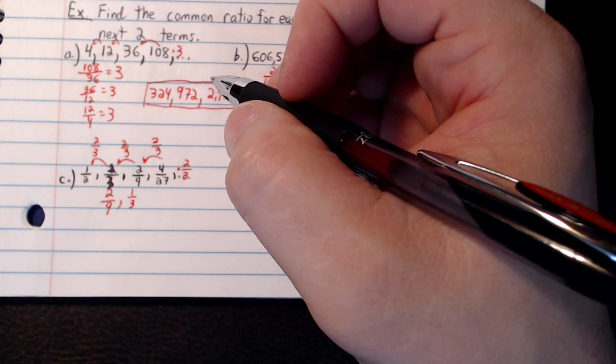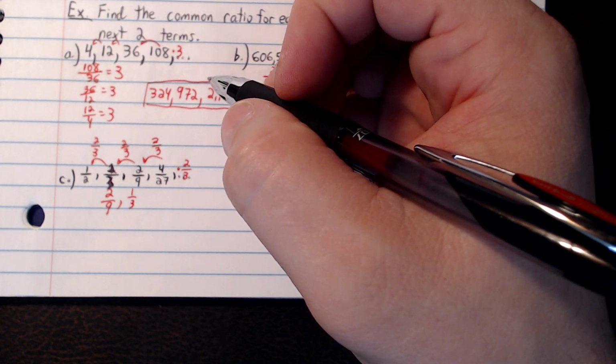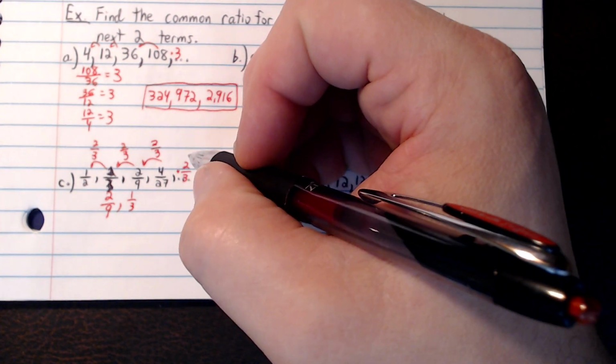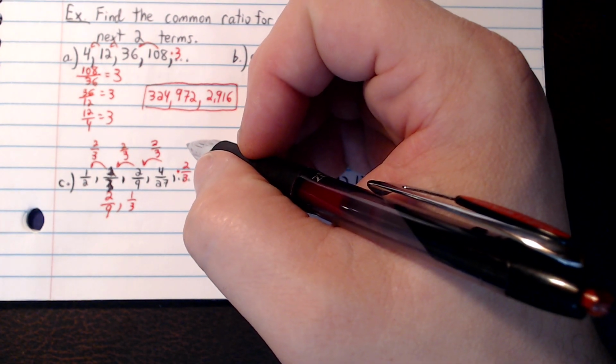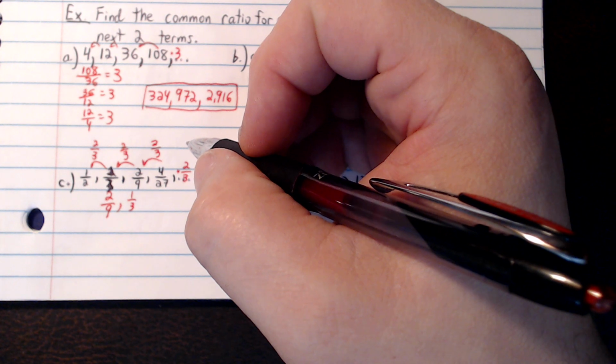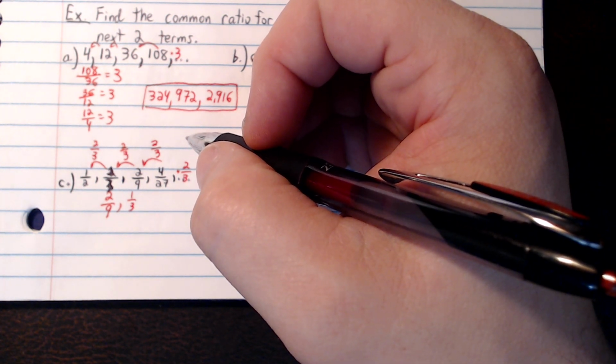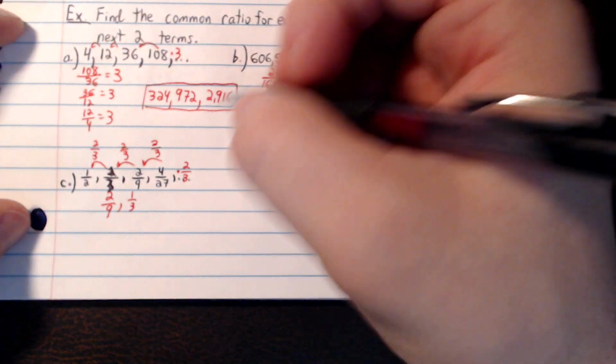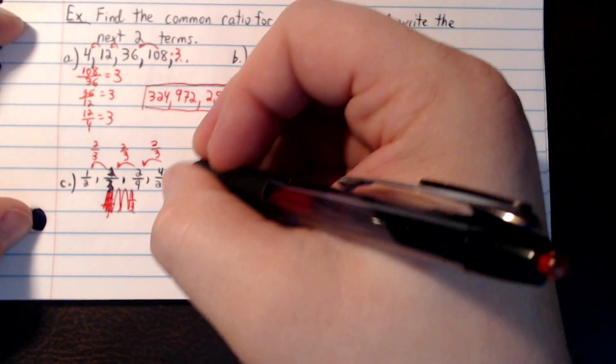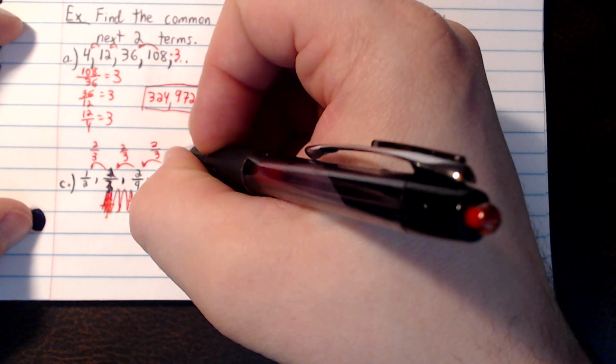Oh, I know what I'm doing wrong. We need to multiply. I'm dividing. 4 over 27 times 2 over 3. My mistake. I was continuing to go this way. We want to multiply. We want to go that way.